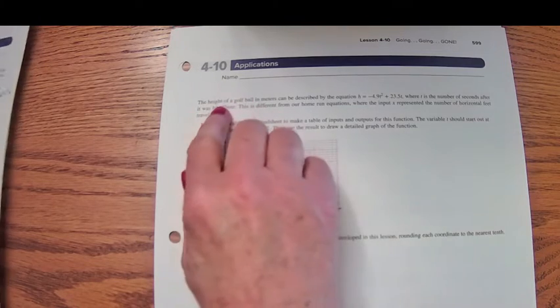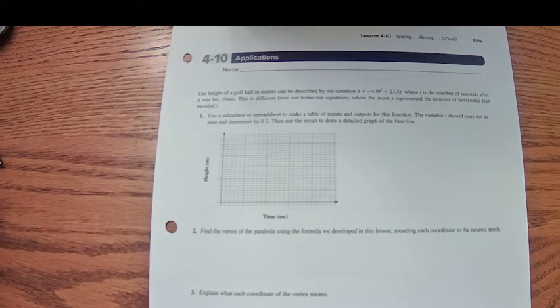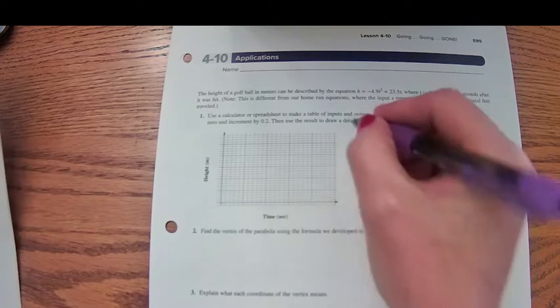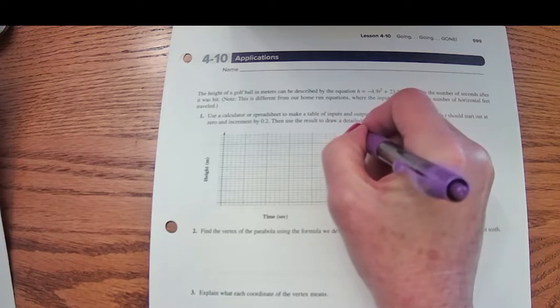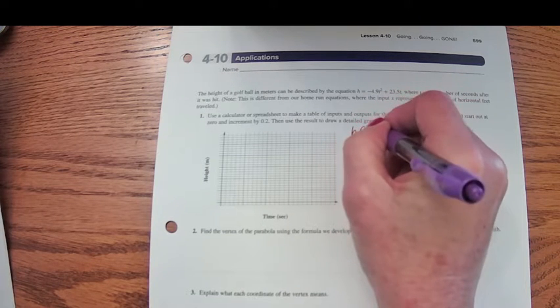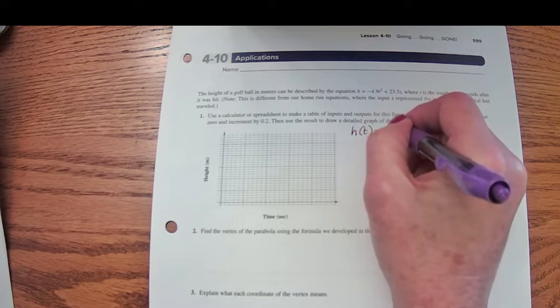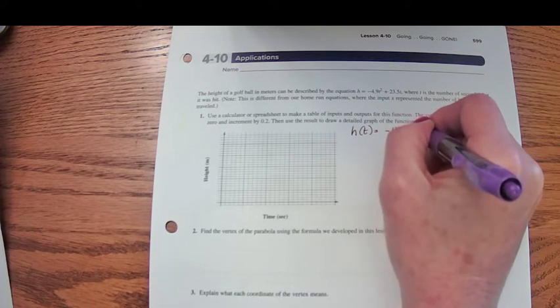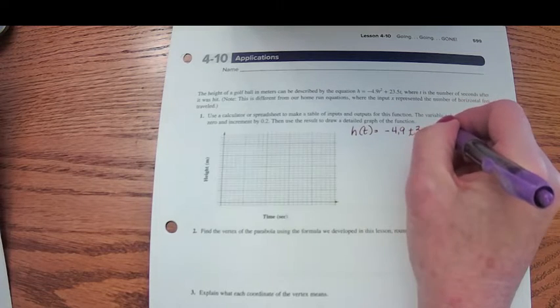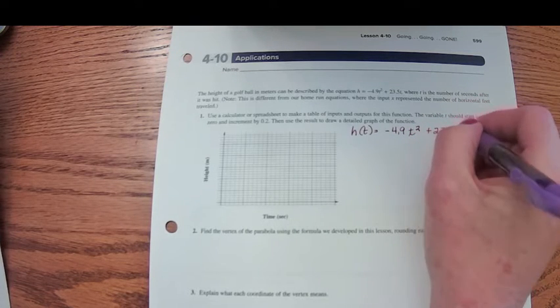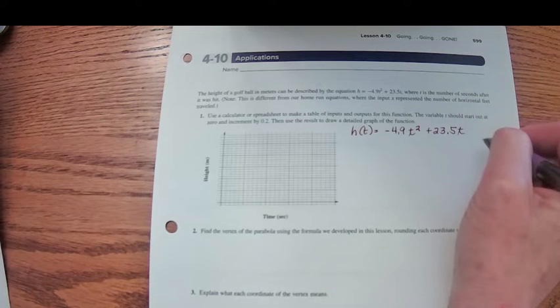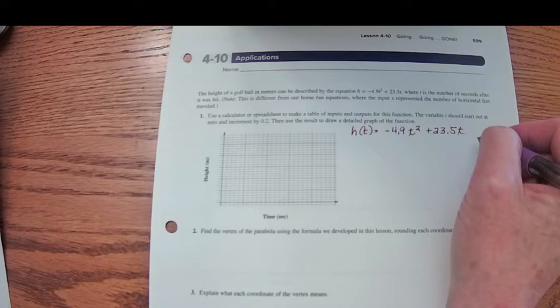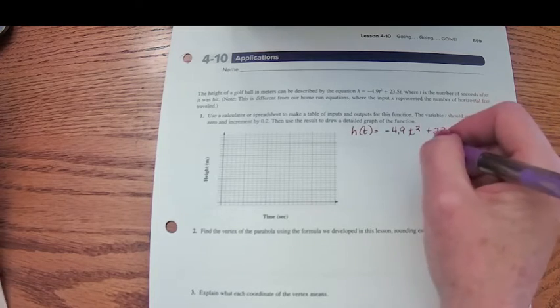All right, so here we have the height of a golf ball in meters can be described by the equation, and they actually give us the equation. The height at time t is negative 4.9 t squared plus 23.5 t, where t is the number of seconds after it's hit. All right, so let's continue here. Let's use our calculator or spreadsheet to make a table of inputs.